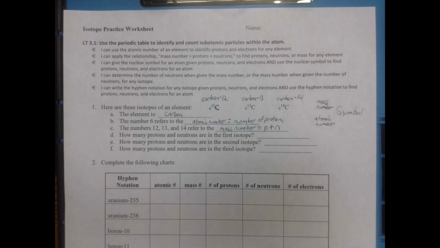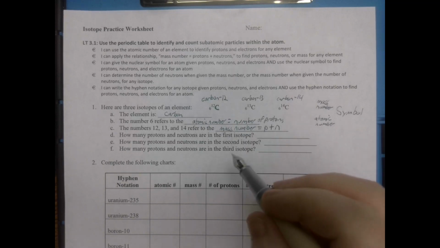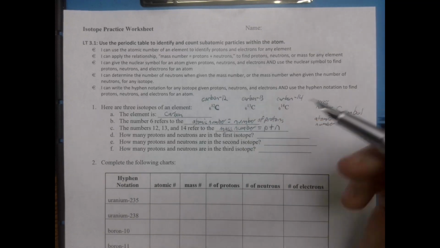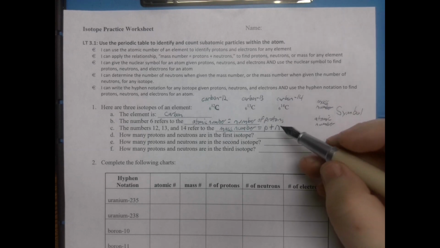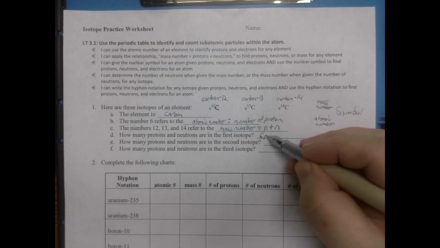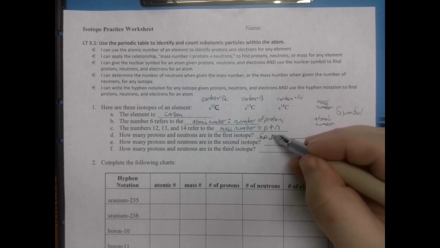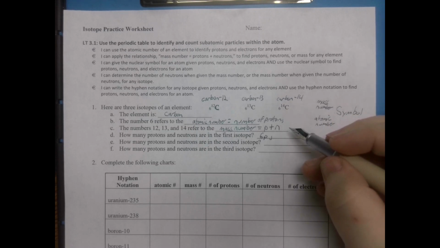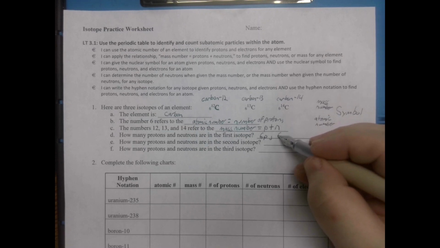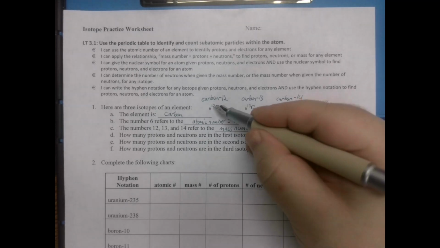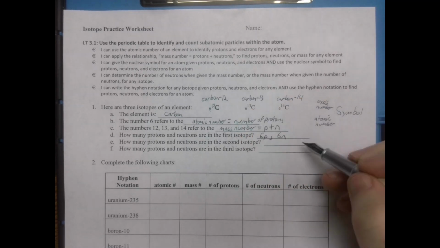How many protons and neutrons are in the first isotope? Carbon 12. So 6 protons. And how many neutrons? 6 neutrons. We can subtract these two numbers to get it.